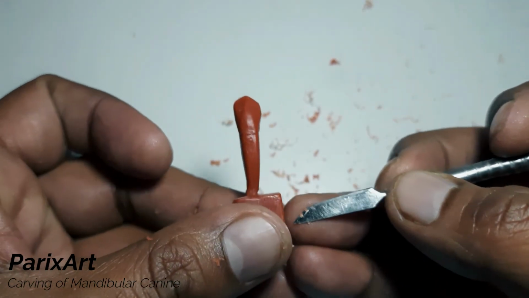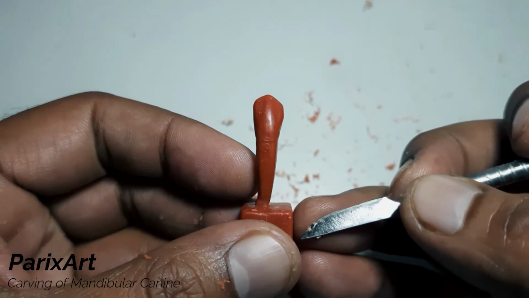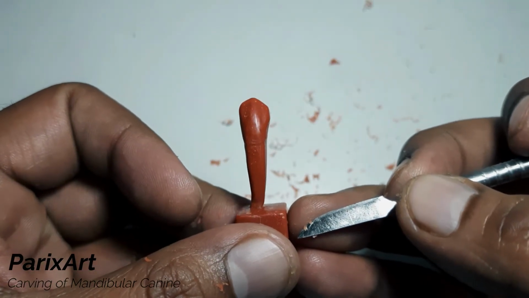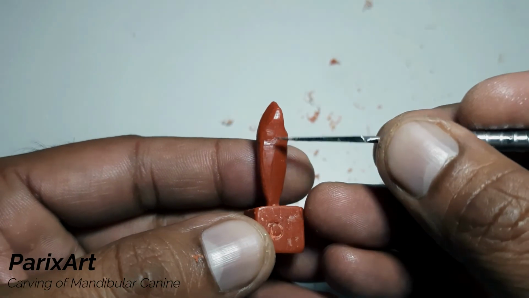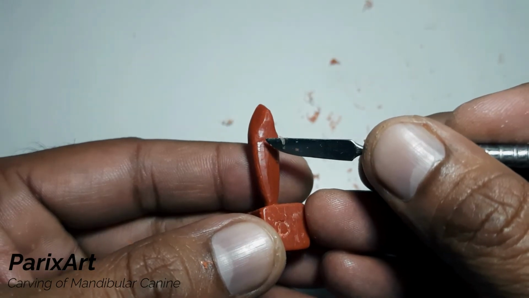Okay, see now. Can you see this bulge at the cervical here? We'll reduce it.